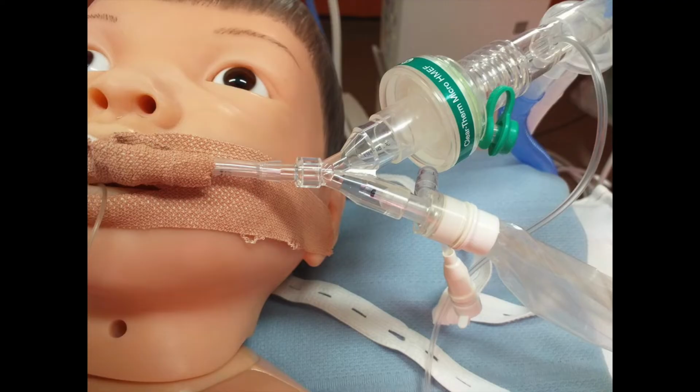For very small children, it may look like this. The small inline suction comes with a Y connector that attaches to the tube after cutting off the end of the tube, and the inline then attaches to one end of the Y connector and the HME filter and the end-tidal and circuit to the other end.